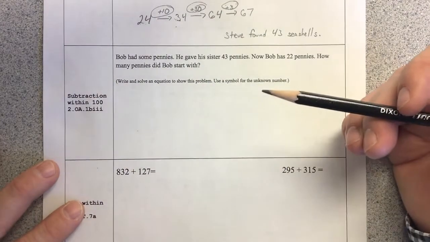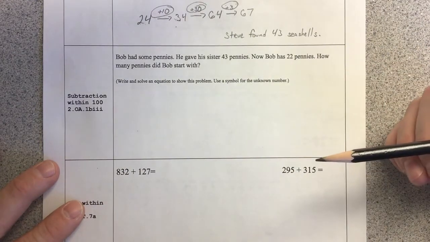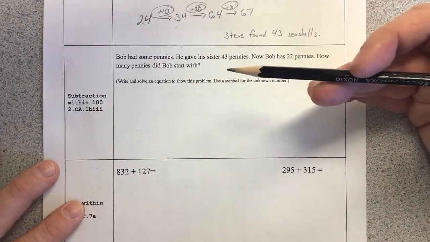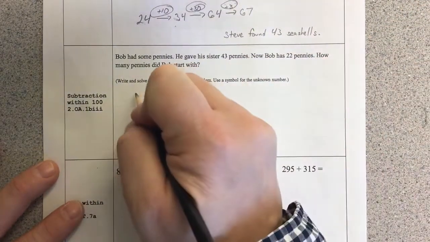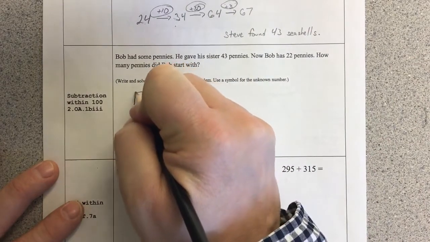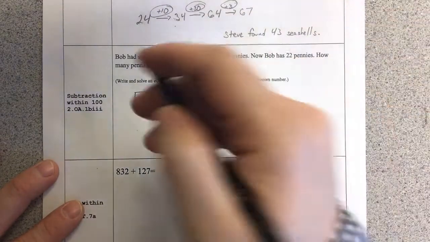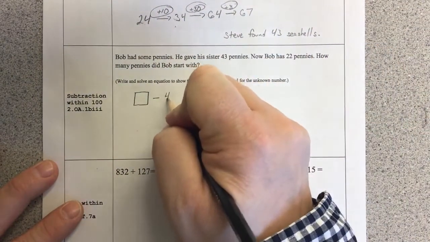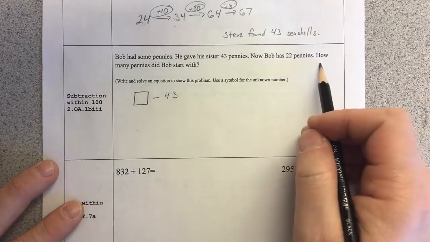Again, step 1 is writing the equation. Step 2 is using any strategy that I want to find the answer. So my first step is to write an equation that matches this story. Well, Bob had some pennies, so we don't know. So I'm going to use the mystery box. He gave his sister, so he lost them. They were taken away. So that's minus 43 pennies. As a result, he has 22 pennies left.